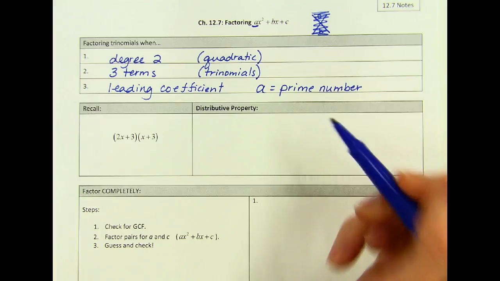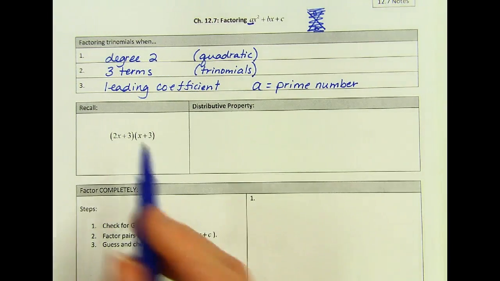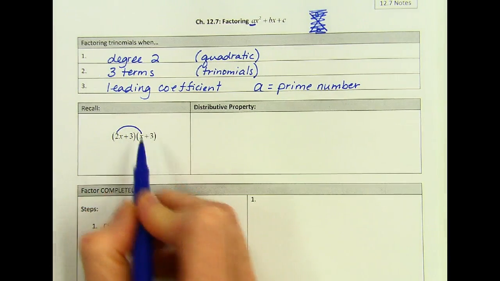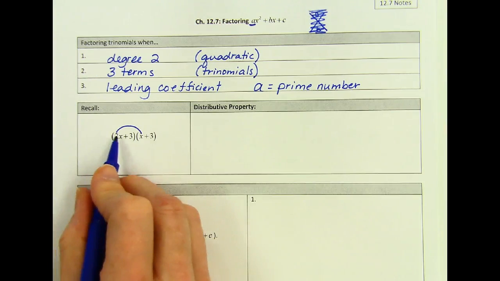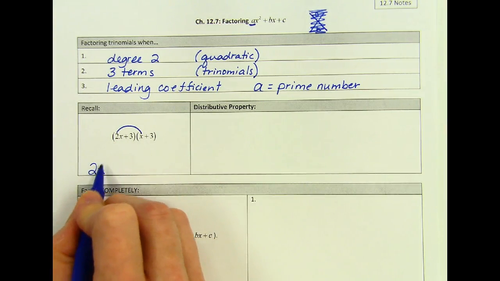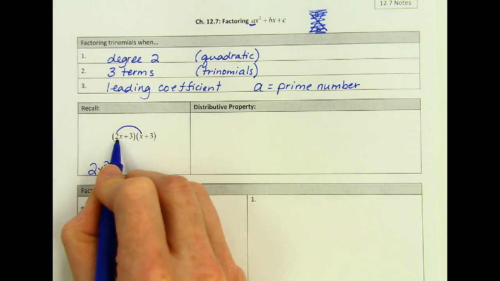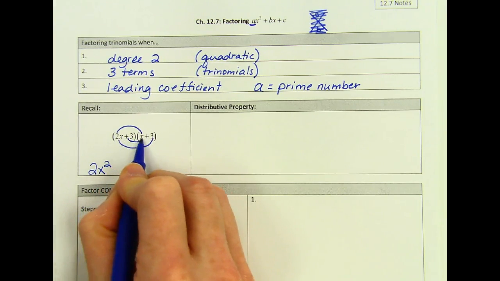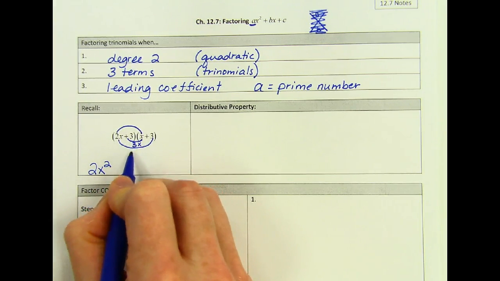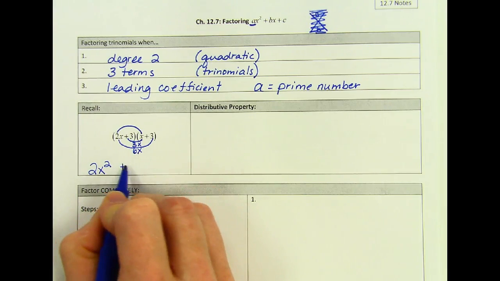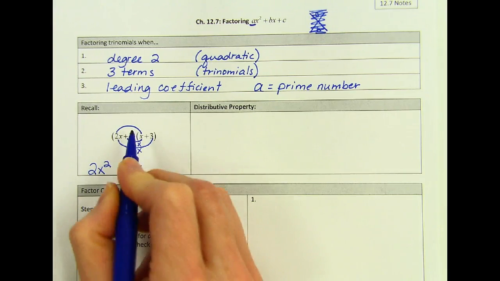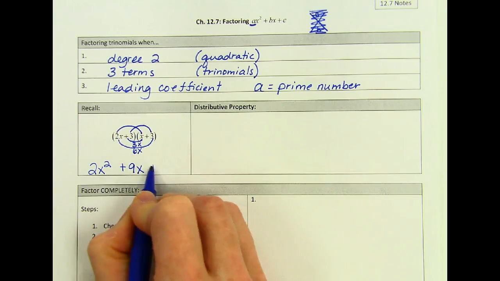So let's recall the distributive property. Remember, 2 times x, or 2x times x is 2x squared. Remember outer, inner, so that is a 3x and a 6x for a 9x squared. And remember, last is 9.